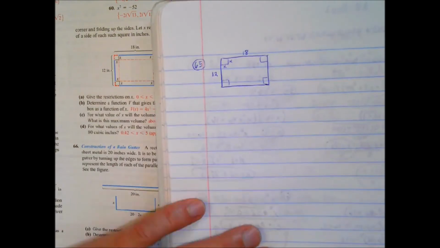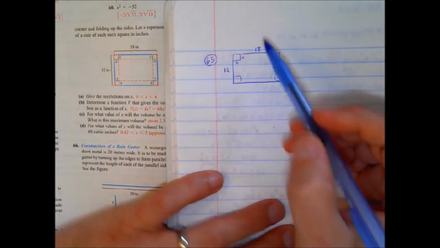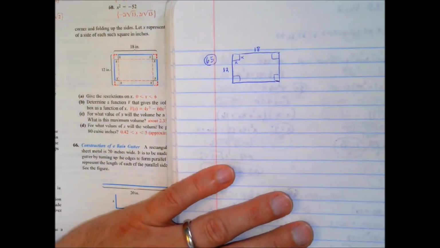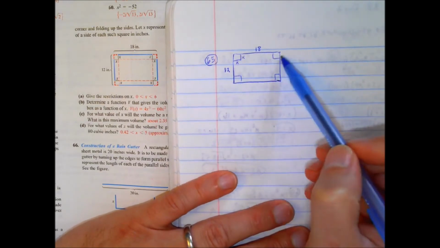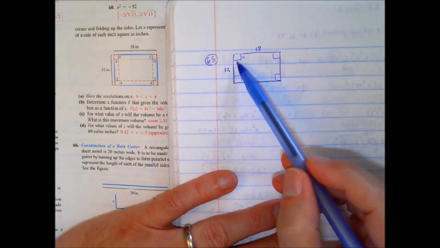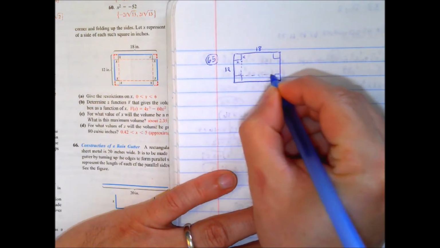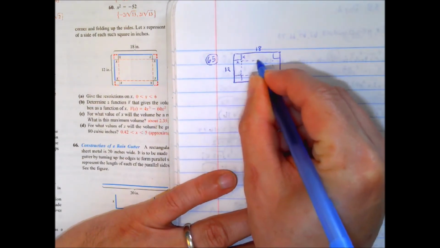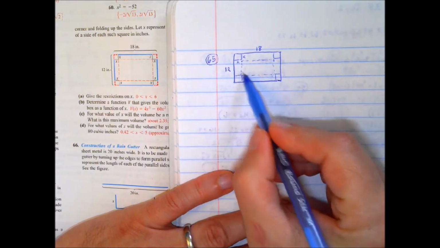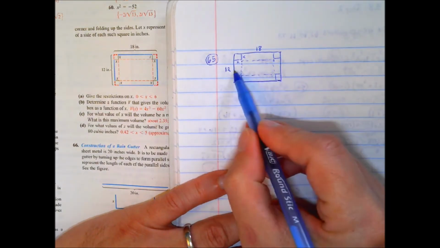65. Okay, we got our cardboard box, cardboard sheet, that's 12 by 18. We're cutting out the corners here, and we're going to fold up the sides, so those make sides. There's no top to this box, but okay. So we have our bottom of our box is this, and these are the sides folding up.